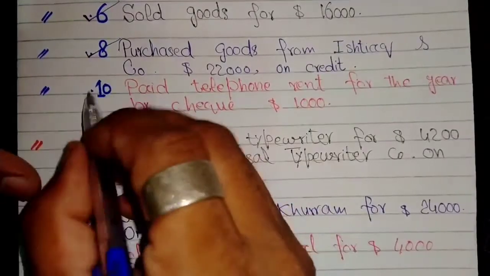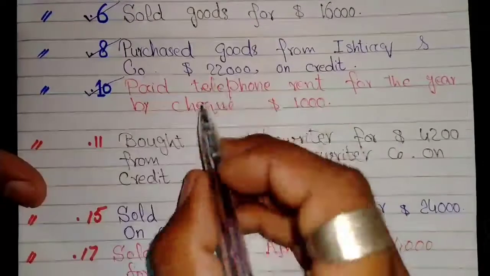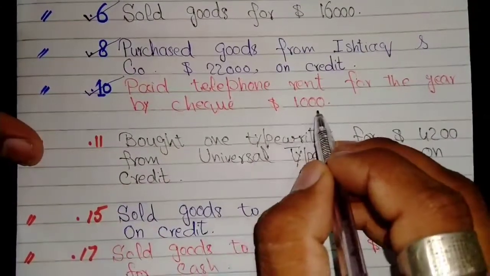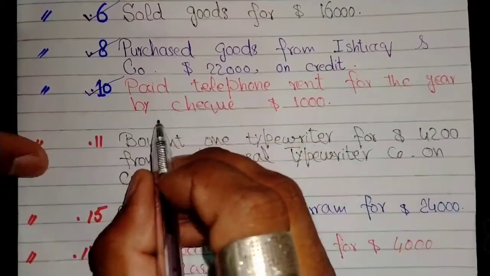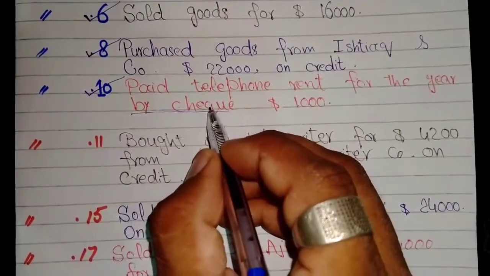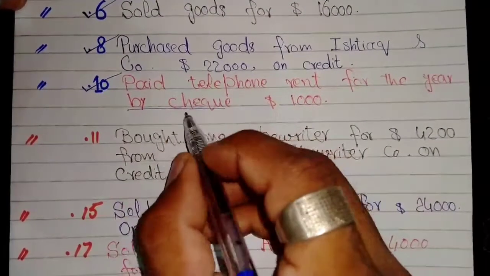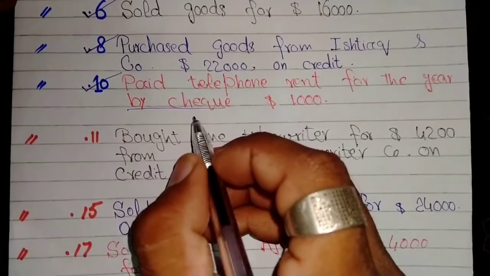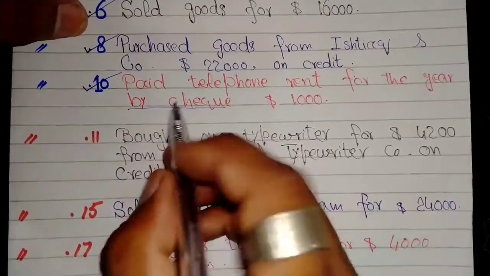Next transaction is on September 10th: paid telephone rent for the year by check, amounting to $1,000. You must keep in mind that any payment paid by check means paid by bank account. You recall we deposited $40,000 into the bank, so this payment will be deducted from the bank account, as it was paid by check.